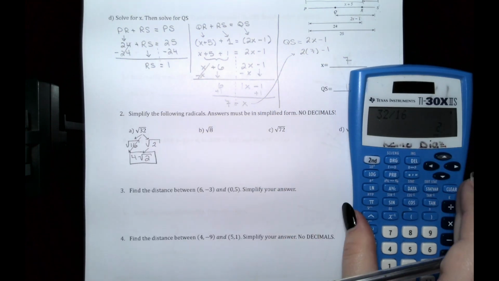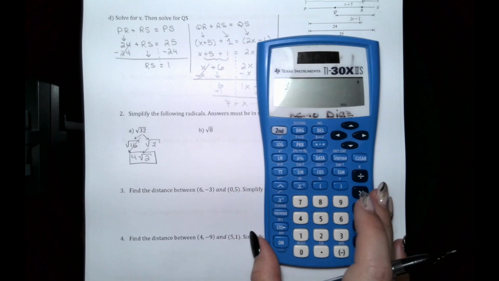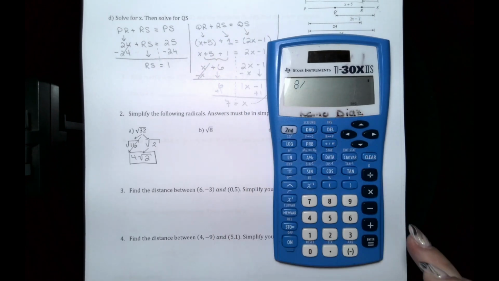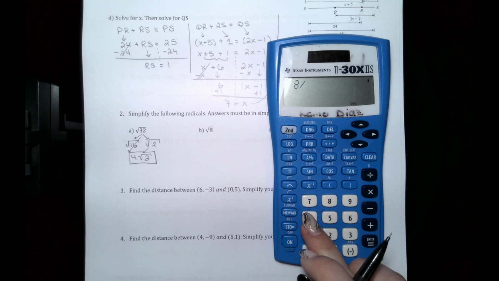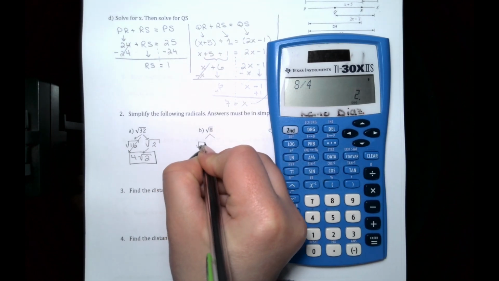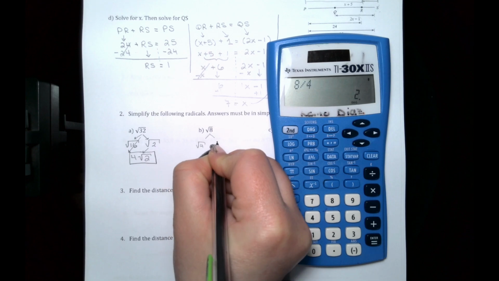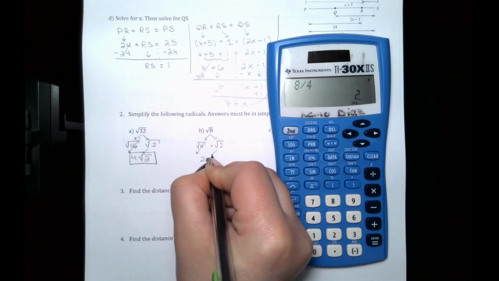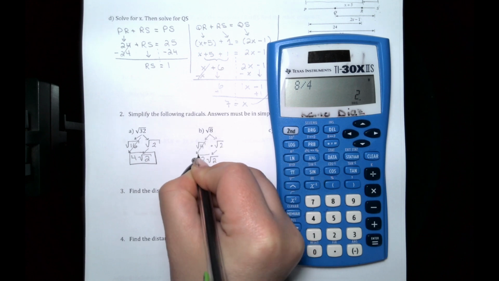The next one, 8. Again, type in 8. The closest perfect square to that, 9 is too big, so 4, and that 4 does work. 2 arrows, 2 houses. Square root of 4 is 2. Bring down the root 2, and we have our answer.